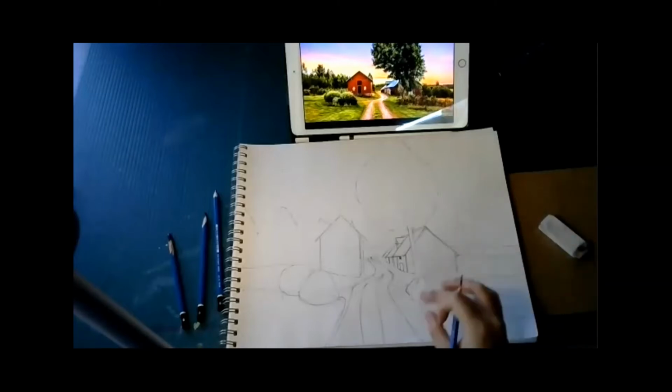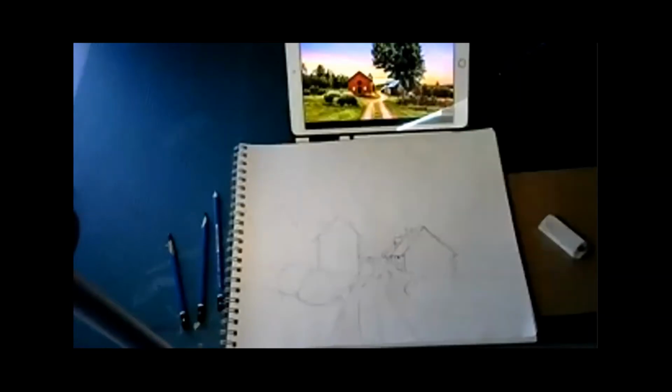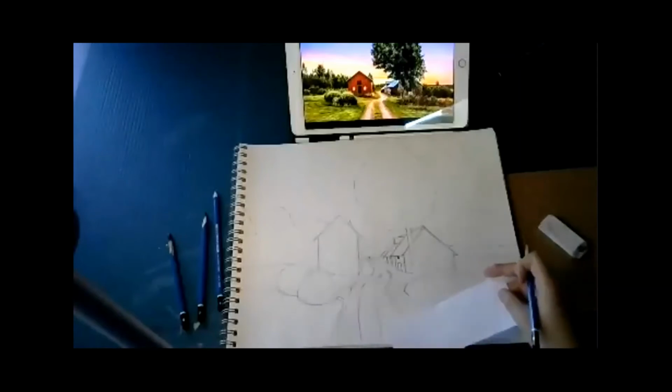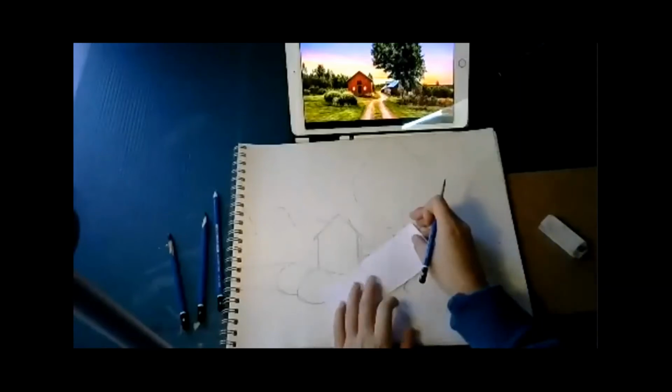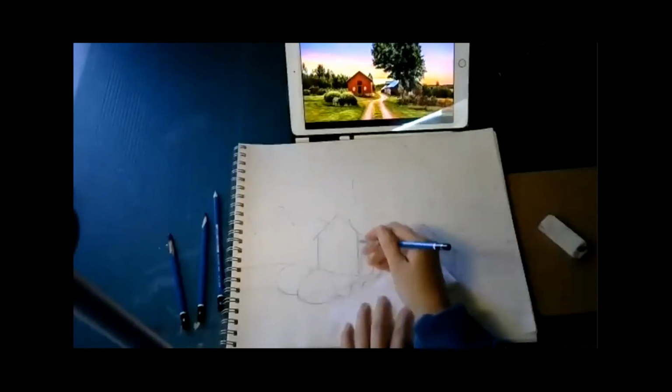Once this building is sketched out, you can bring your focus to this barn house right here. Same thing. So this one is very skinny, the line.